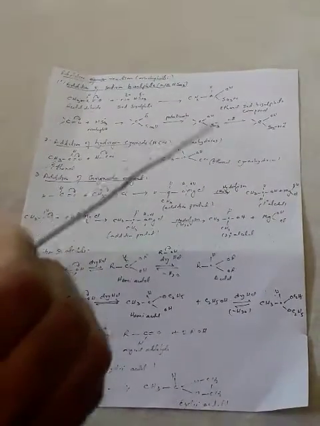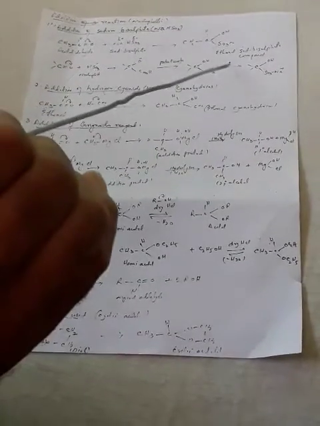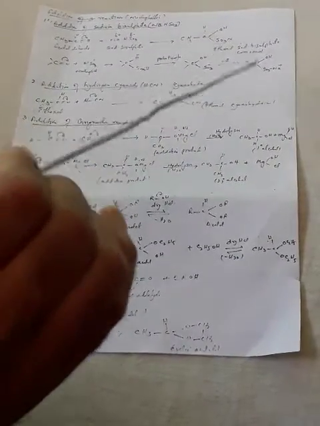Now, as I have told you, the reaction involves the nucleophilic addition of the bisulfite ion on the polarized carbonyl carbon, and this is followed by proton transfer. I have shown here how proton transfer takes place, and then it combines with the sodium ion to give the final product.